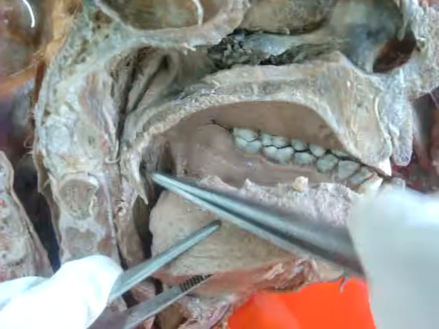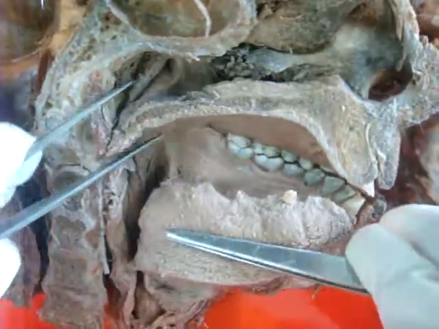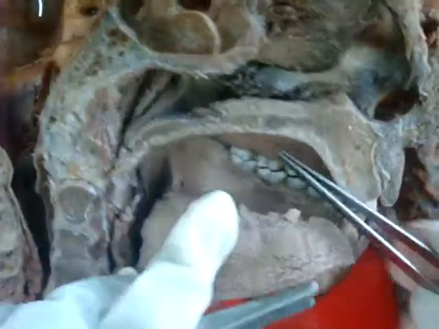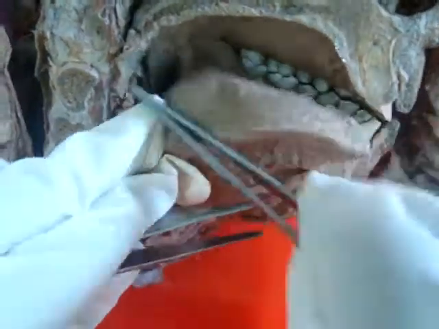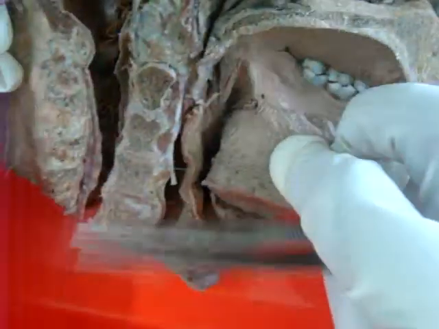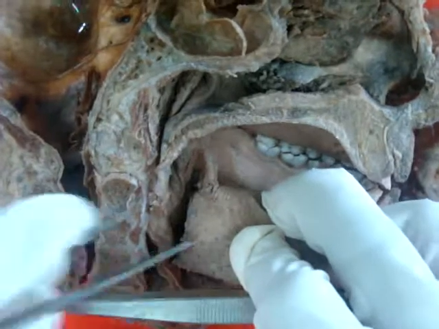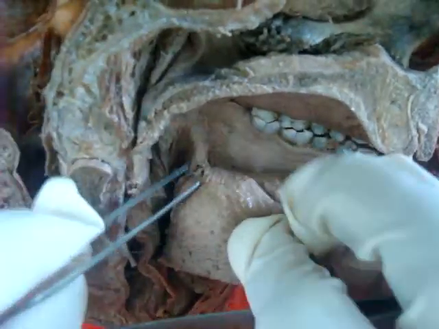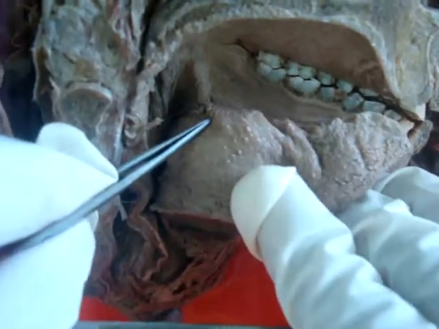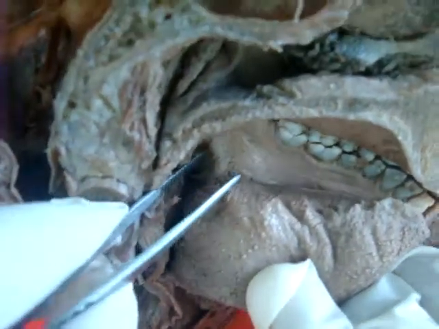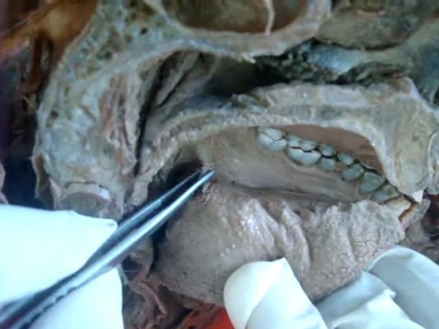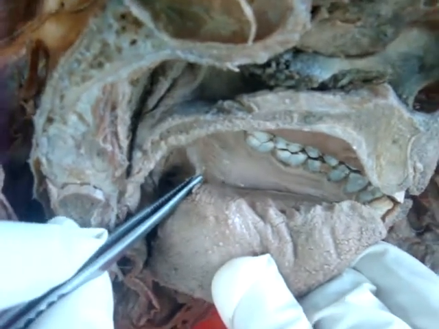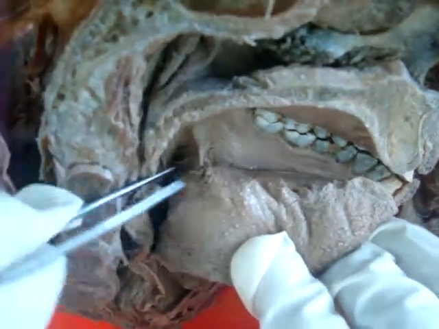From here, we are removing the tongue, and you can see there are two folds. We can see the oropharyngeal isthmus over here. This is half of the isthmus. From here this fold goes to the junction of the anterior two-thirds and posterior one-third of the tongue. This is the palatoglossal fold containing the palatoglossus muscle.